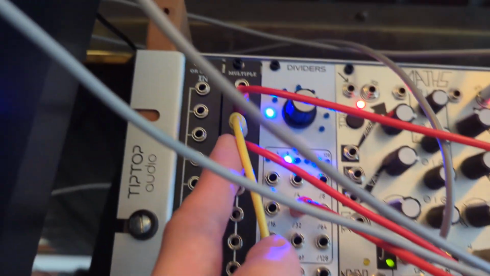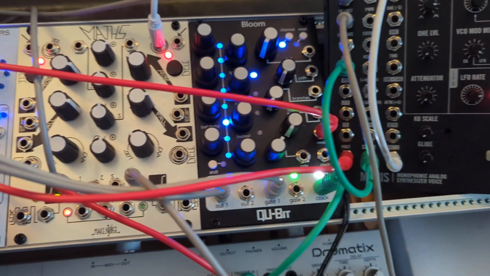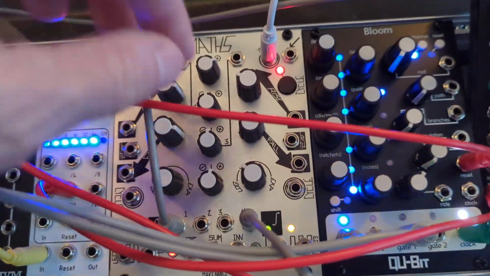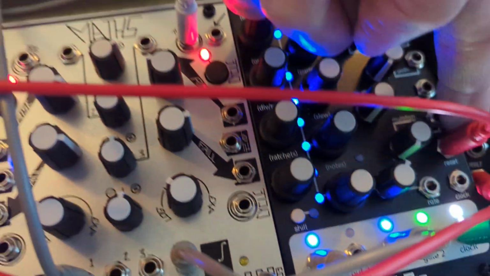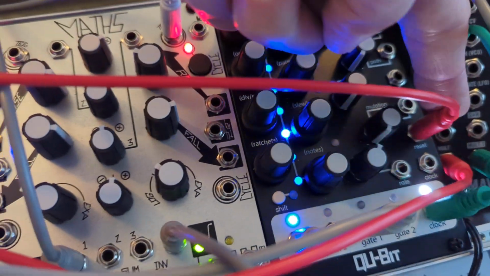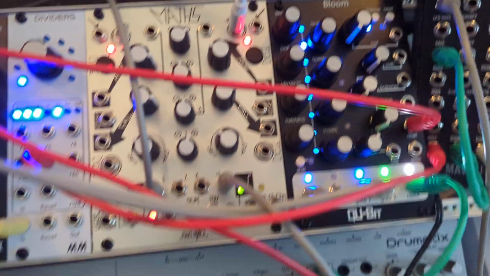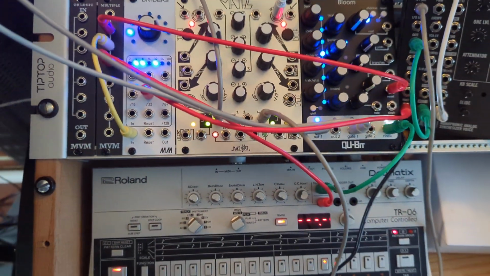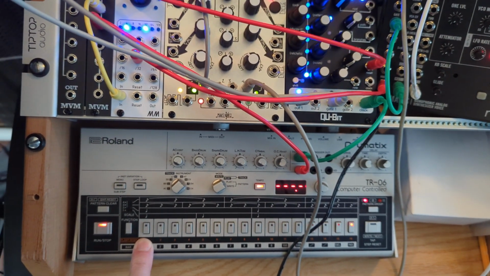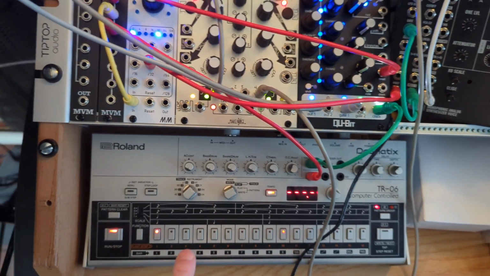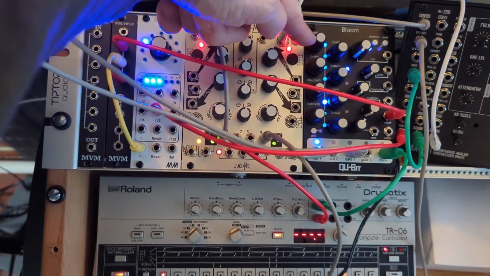Its input is yellow. I'm using it multiple places. And I'm also using that same input, we haven't talked about what it is, to reset qubit bloom so it always starts at the beginning. So that the drum machine sequence and qubit bloom sequence always start at the beginning. This LED, these ones that are sweeping, this starts at the beginning at the same instant that this starts at the top.